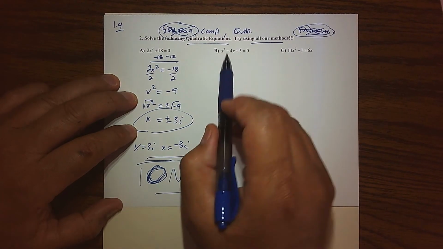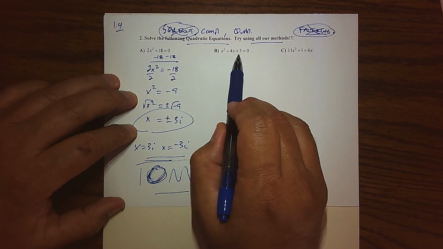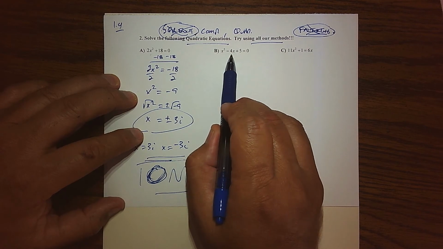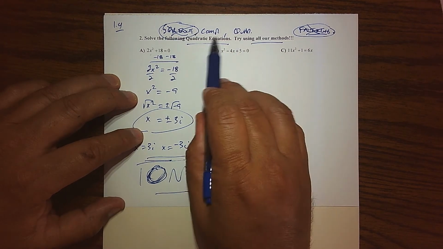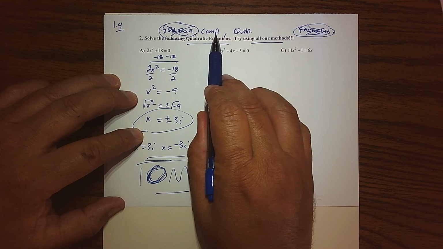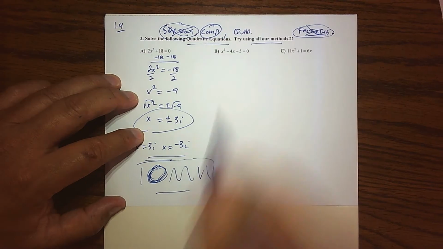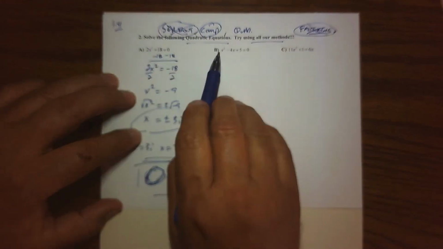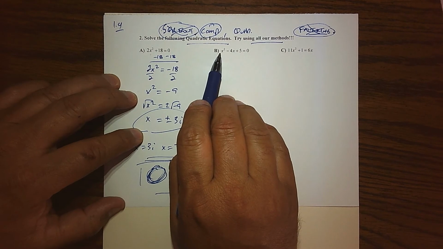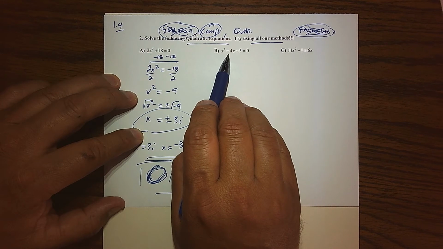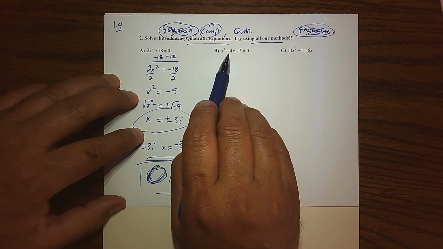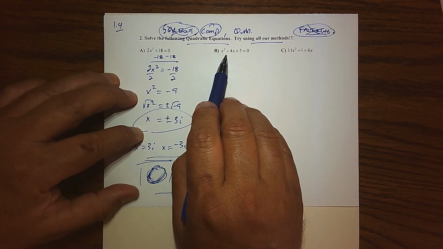So the next one, x squared minus 4x plus 5. Looking at my two methods, what's nice about these two is they always work, but I'm leaning towards completing the square here for two reasons. One, the leading coefficient is 1 already, so that's a condition that's met, and then this number right here is even, which means the process of completing the square is going to be pretty easy.